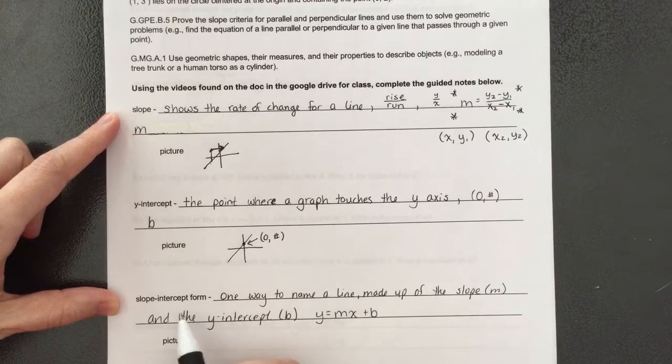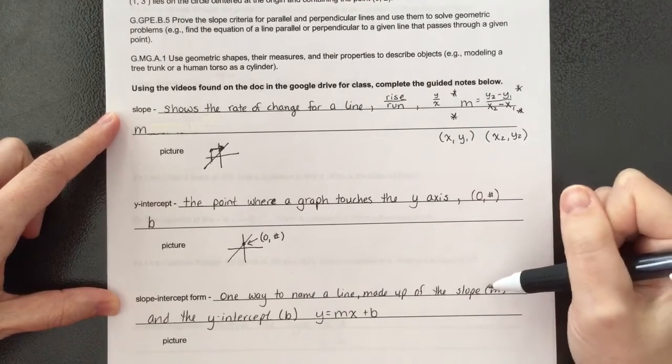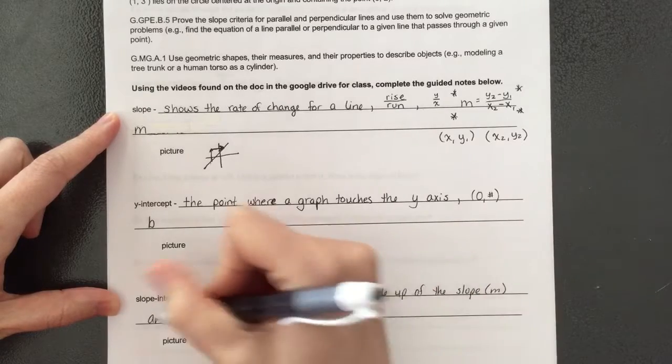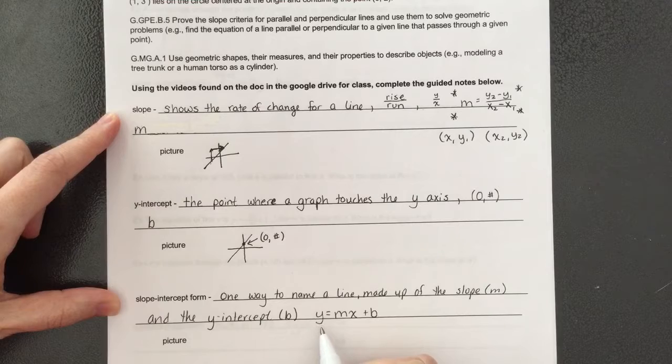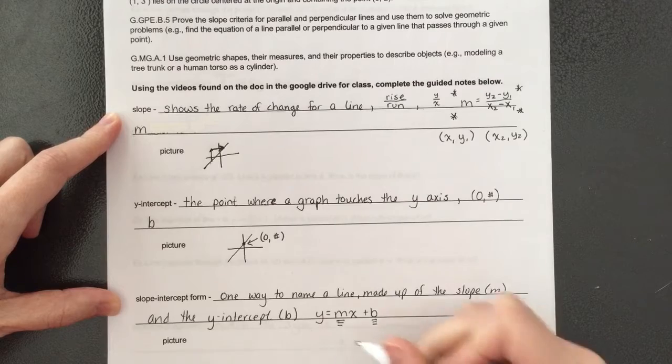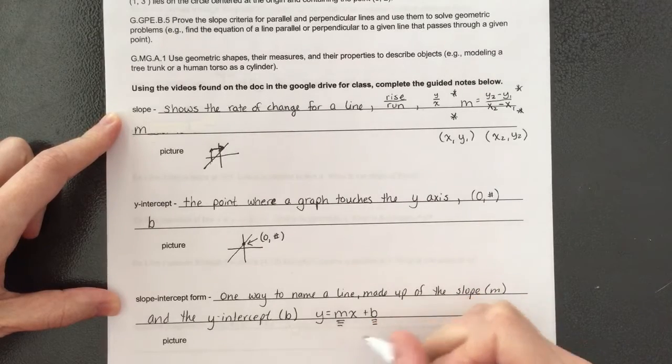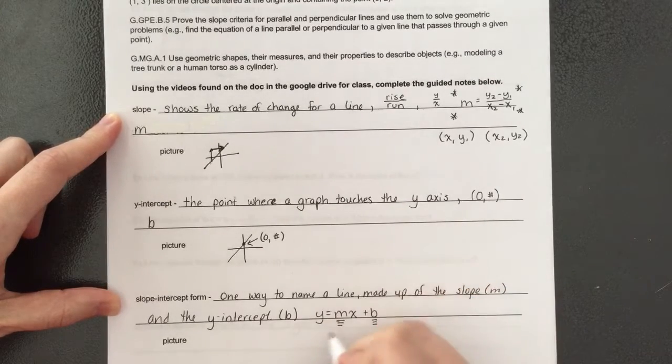There's lots of different ways to name them. The most commonly used is slope-intercept, and again, it's made up of your slope, which is represented by an m, and your y-intercept, which is represented by a b. So you're going to be looking at y is equal to mx plus b for your slope-intercept form, where you have to have a value for m and you have to have a value for b in order to have written the equation of the line. The y and the x are always going to stay in there. Whenever you're writing your answer, the y and x will always be there.